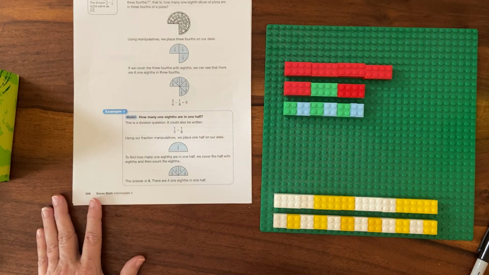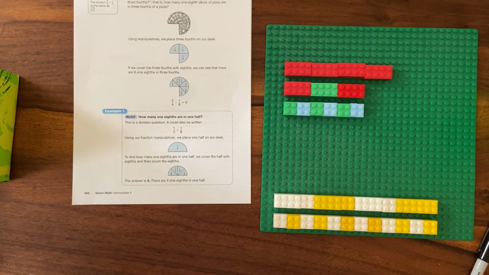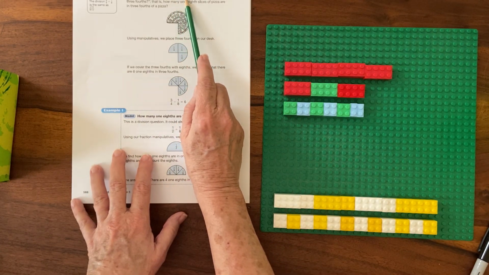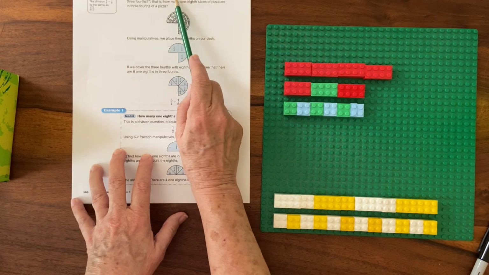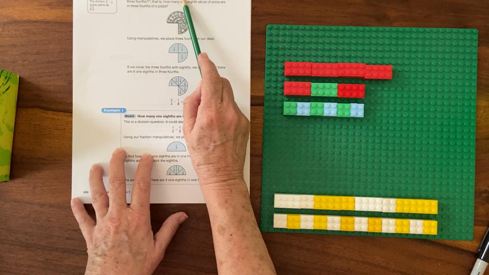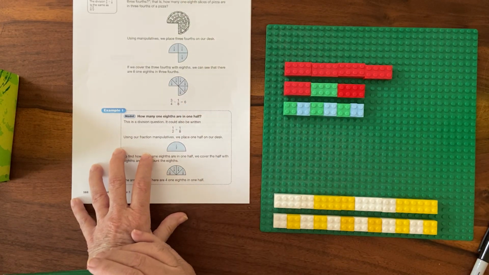Okay, so we're going to work on lesson 87 in your math book. I'm on page 566 in your section book. And they want to say 3/4 divided by 1/8. So remember, this is the amount I have, 3/4, and I'm going to break it into groups of 1/8 each, okay?